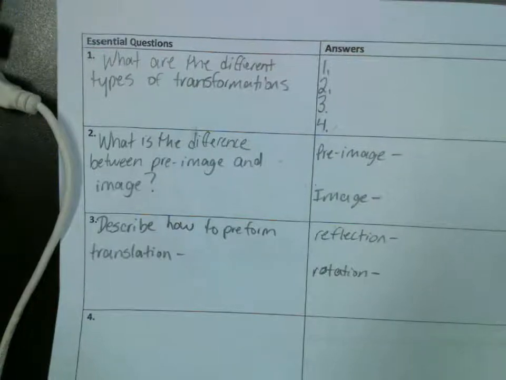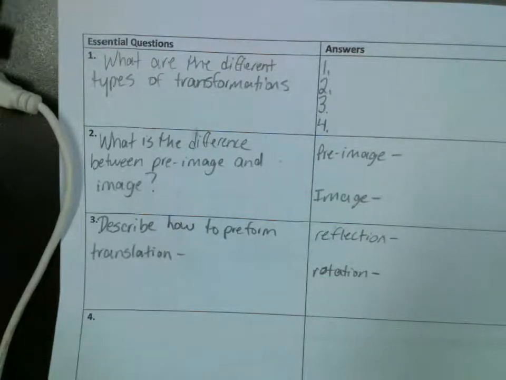All right, reflection. Reflection is to do what? It's taking to flip an object. You're either going to flip it over the x-axis or the y-axis. You're flipping it over the line of reflection. In this course, your line of reflection is going to be the x or the y-axis. Okay? In other courses, you will use other lines of reflection. Okay?